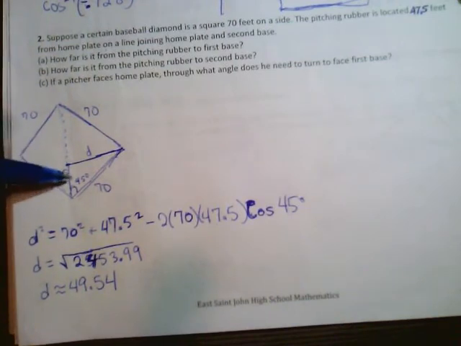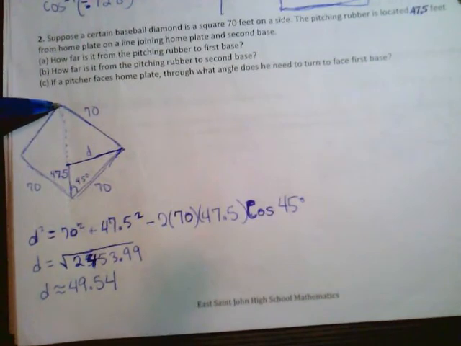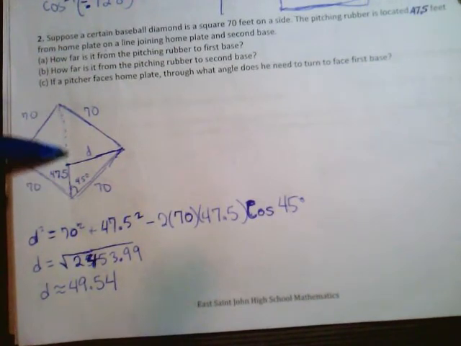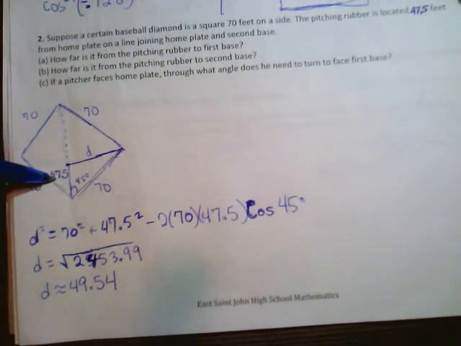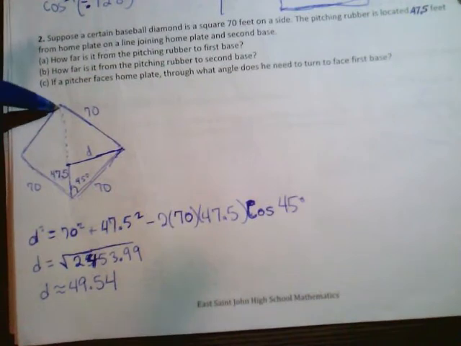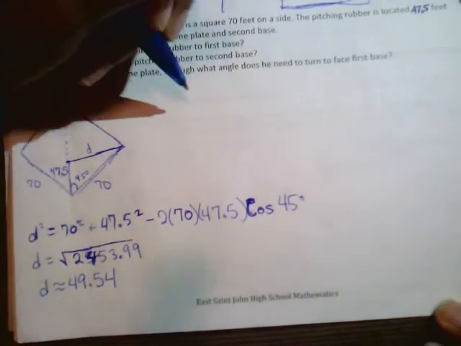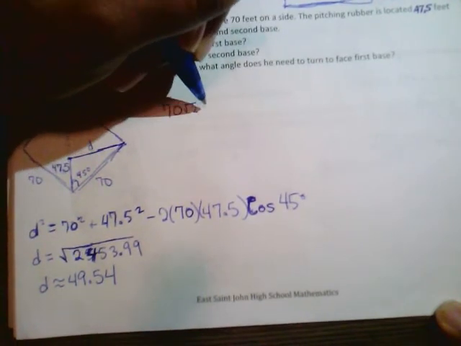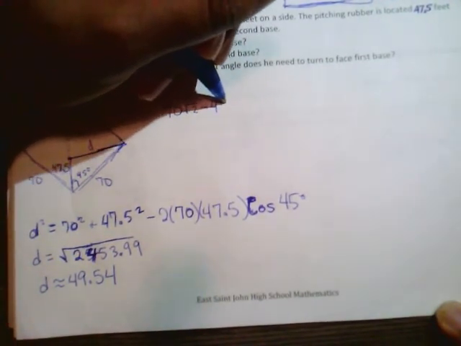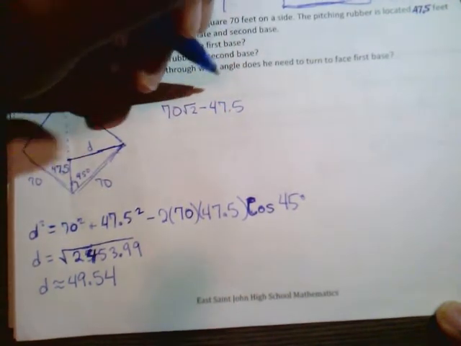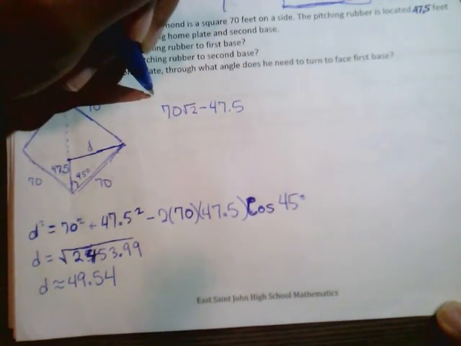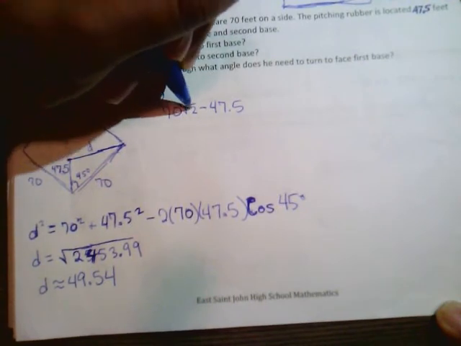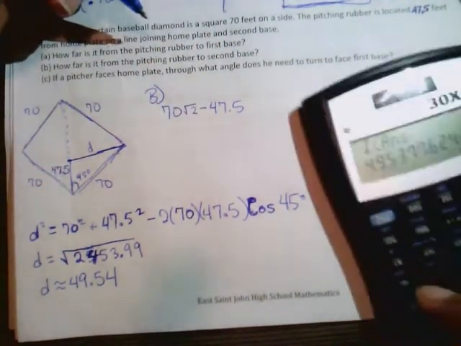So the distance from home plate to second base is 70 square root of 2, which is multiplying the side by the square root of 2, and we only need to subtract this distance from it to get the remaining distance from the pitching rubber to second base. So we're going to do 70 times the square root of 2 minus 47.5 to get the distance for part B. 70 square root of 2 minus 47.5.